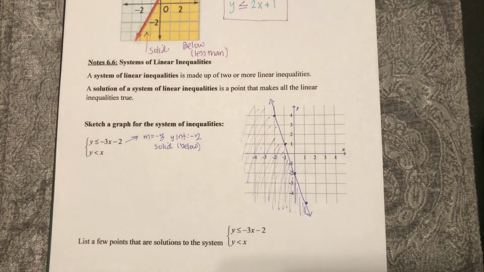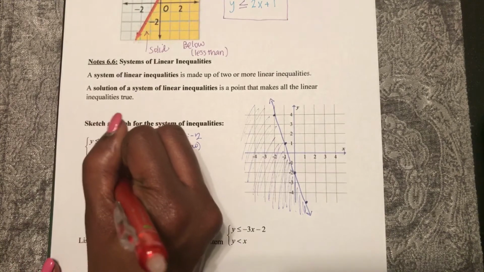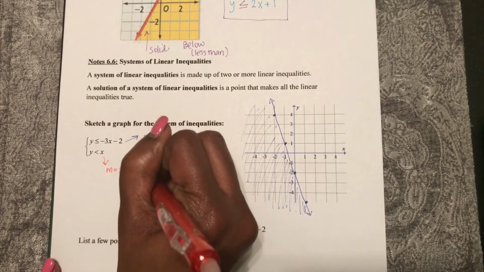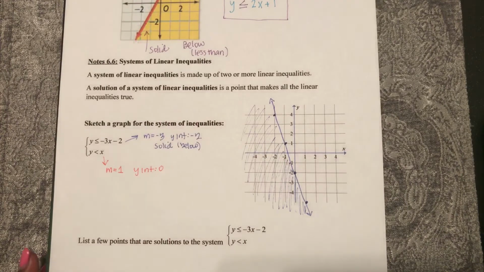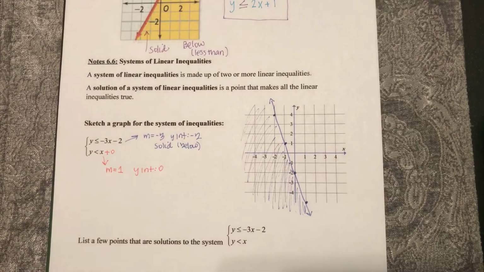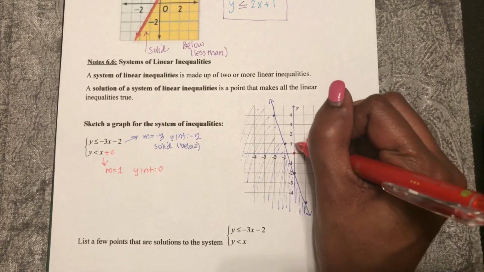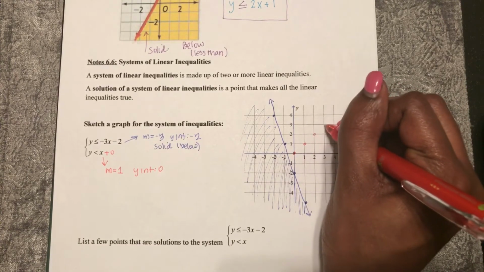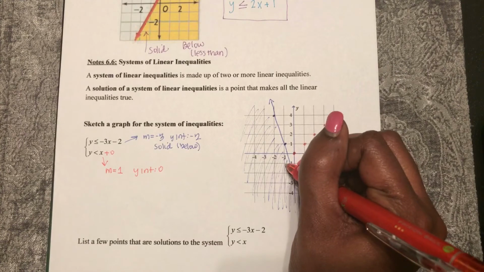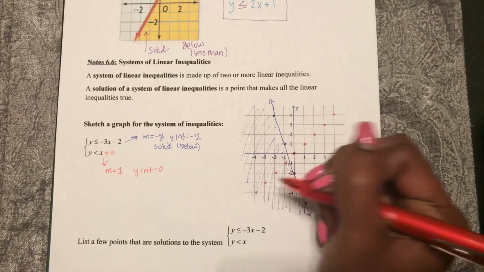Okay, so now for my next inequality, I see that this has a slope of 1 and a y-intercept at 0, because you can look at this as being x plus 0. So I will start at the y-intercept of 0, and I will go up 1 over 1, up 1 over 1, all the way up, and all the way back down, the opposite way.